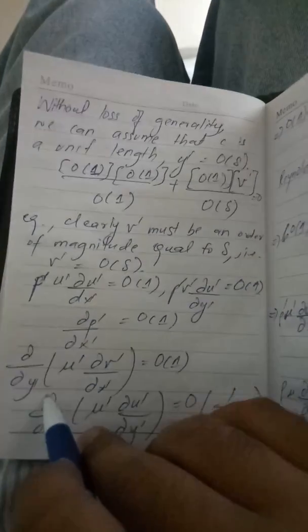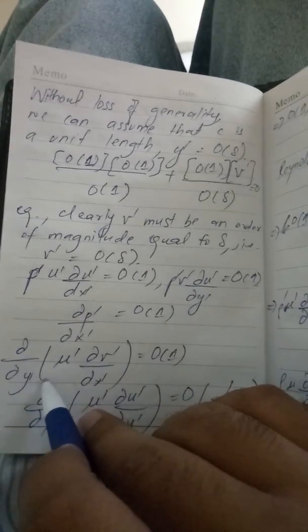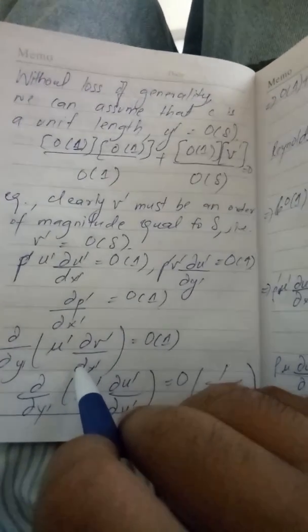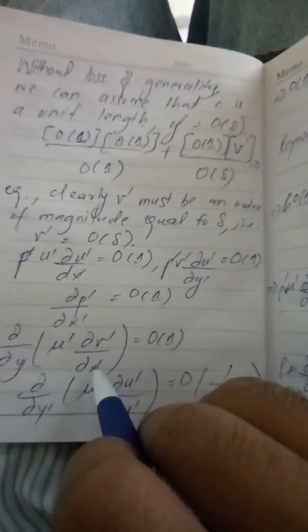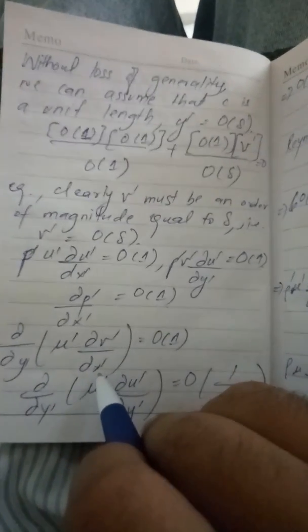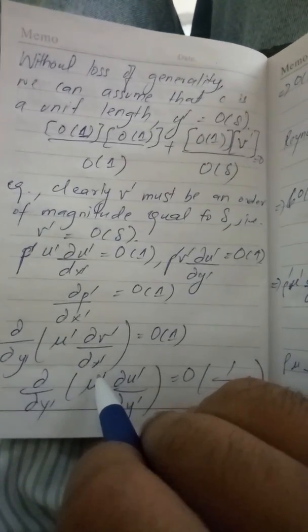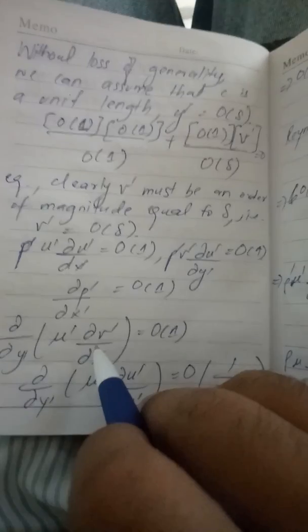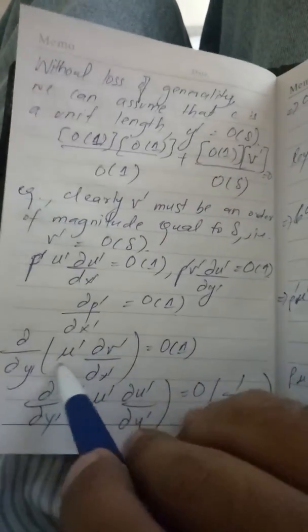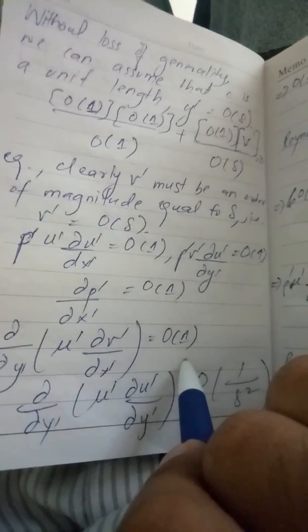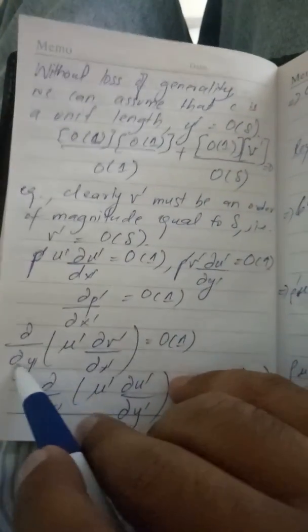So you multiply it by d over dy of mu prime into rho v dash over rho, the derivative of v prime, and the derivative of x prime with respect to v prime. So we have taken this also as order of 1 magnitude.